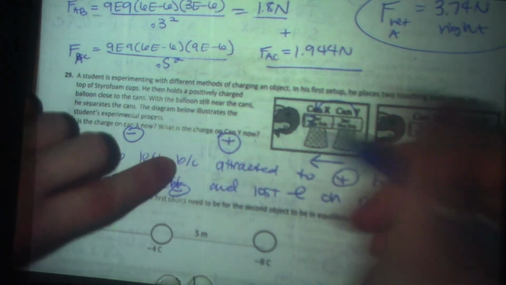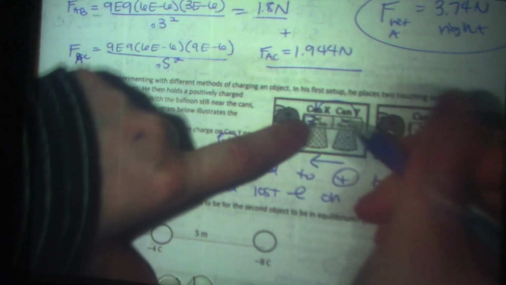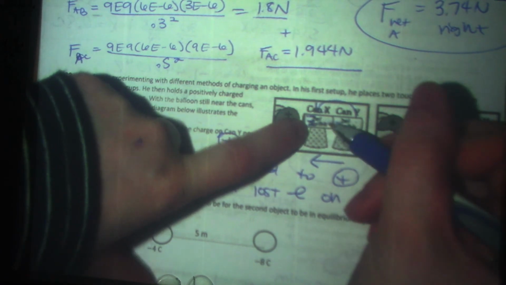Overall, it's still the same number of electrons, right? They just went from one side to the other, so between the two they're still neutral, but you have a negative side and a positive side.